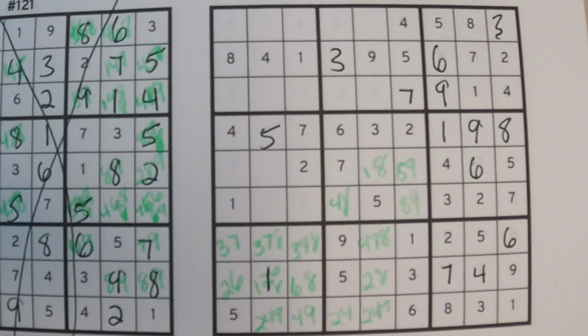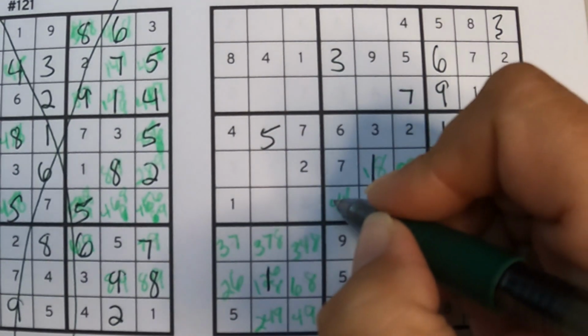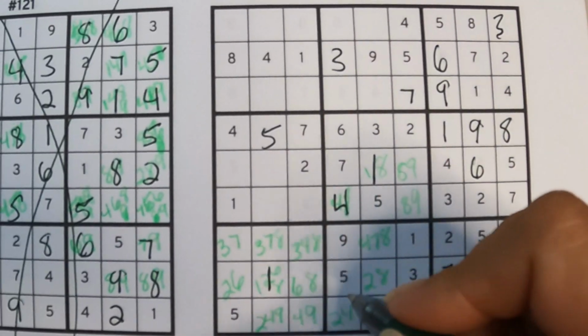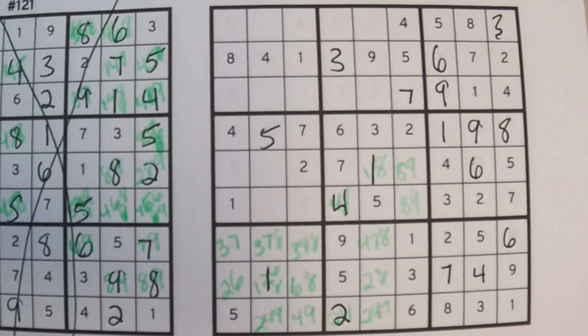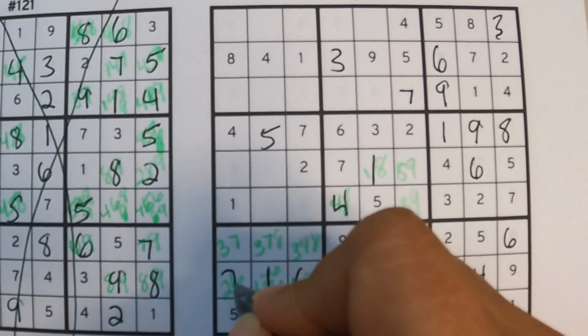So the only place the 1 can be in that box is here, and the only place the 4 can be is here. That 4 makes this our 2, 8, 6, 2.